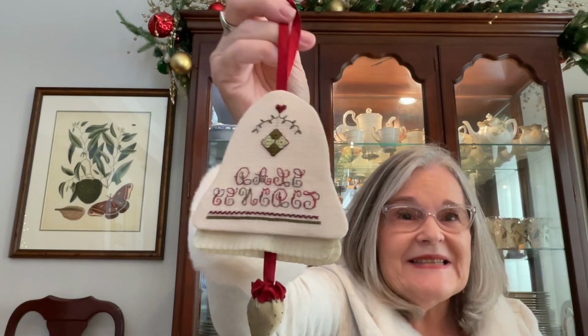Glad tidings. Another one of my Christmas ornaments, and this one I think is the very first one that I ever submitted to just cross stitch when I started designing, because it's dated 2004.